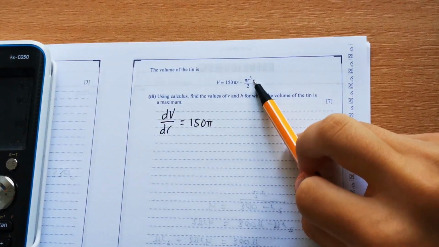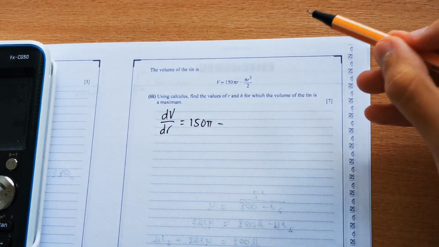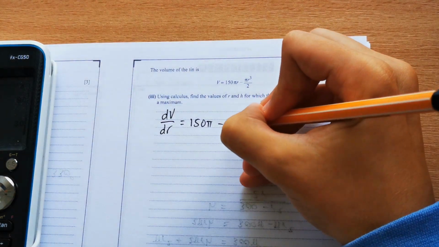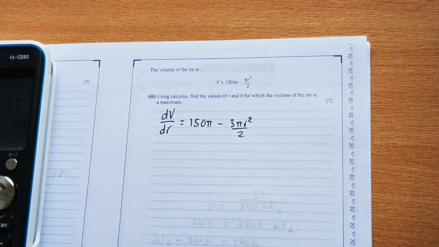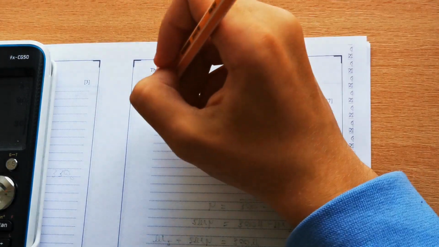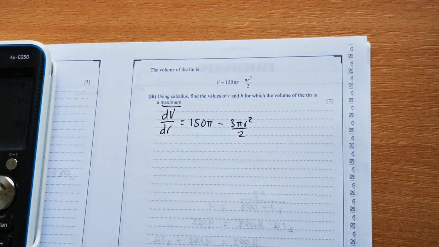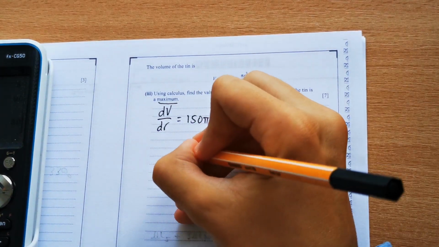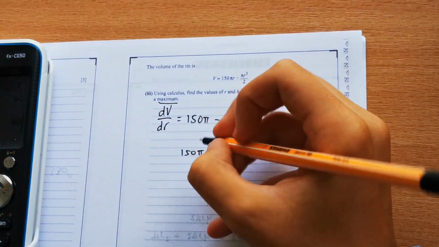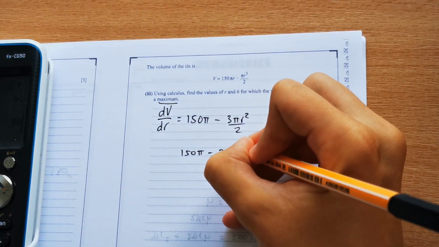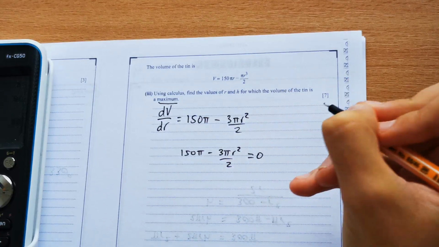Now we have r cubed over 2. Remember, you multiply by the power and then take one off the power. So that is 3 pi r squared over 2. Not too bad. Now remember, if this is a maximum, we want this to be equal to 0. 150 pi, because it's just a curve really, minus 3 pi r squared over 2 is equal to 0.